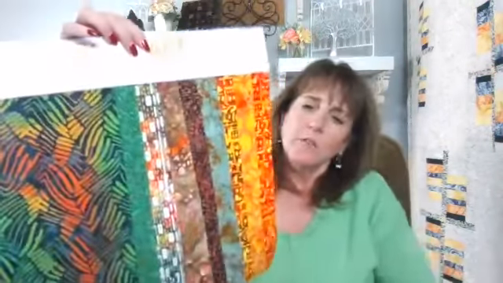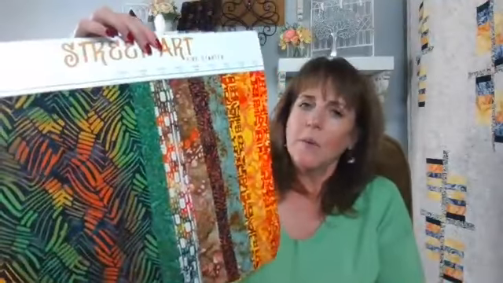Now, we have a few different colorways. How did I determine the colorways? This one here is a little bit warmer, right? We called it Fire Starter. Okay, it's a little bit warmer. And generally, I'll go off of a main print or a main design.